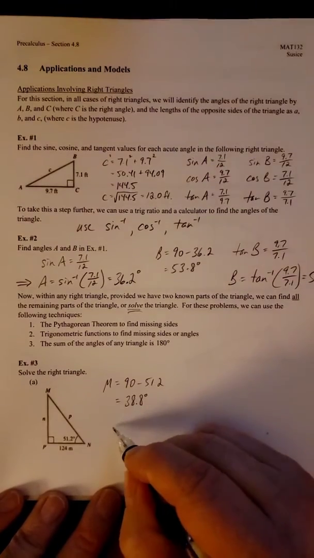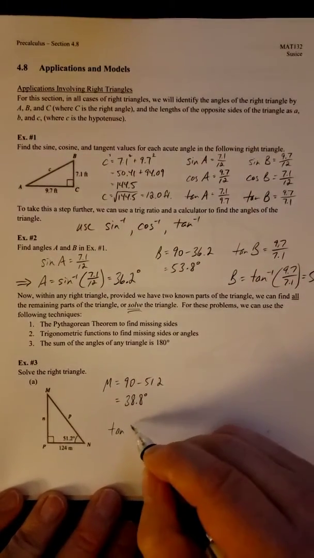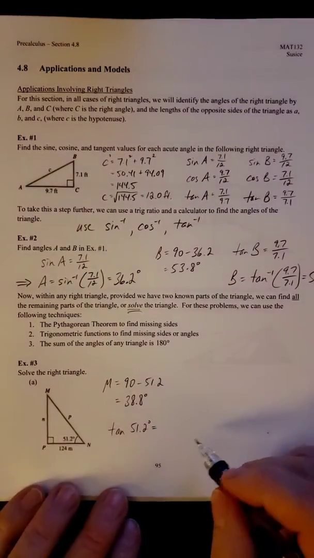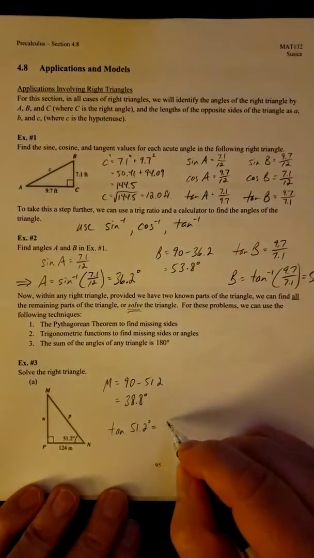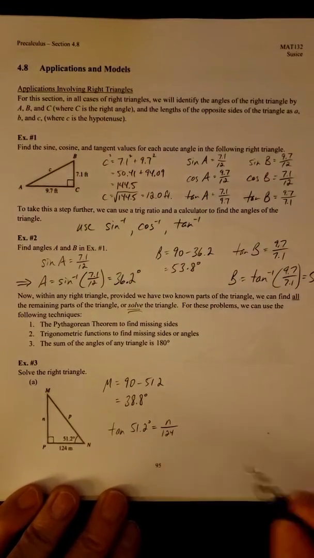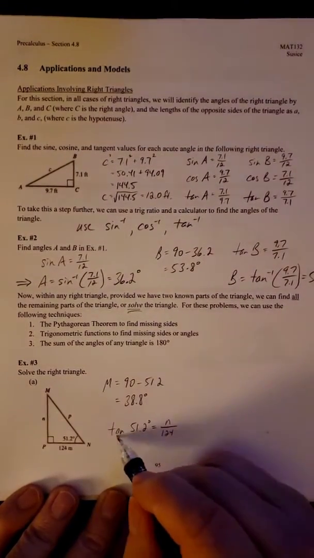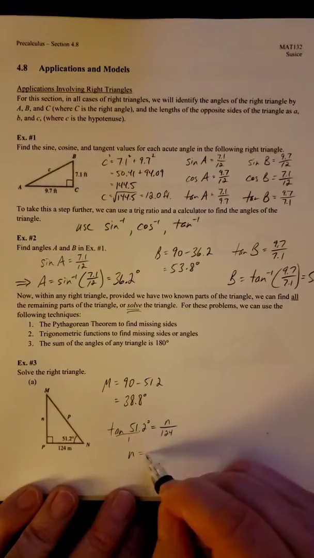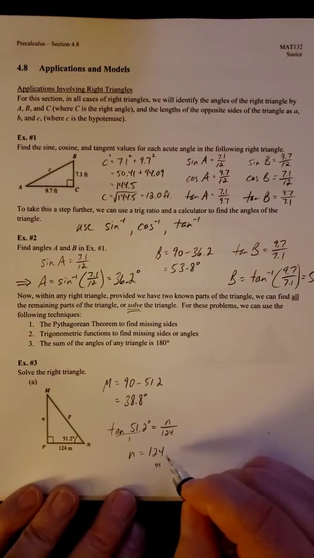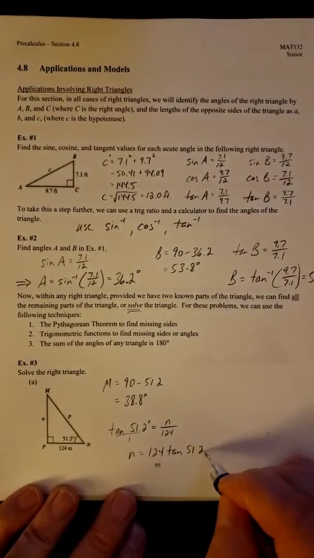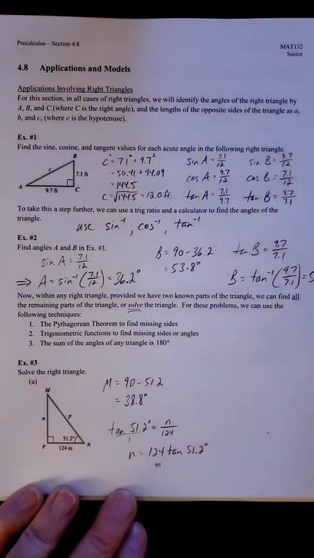If we set it up as tangent of 51.2 equals opposite, which is N, over our adjacent, which is 124, now we can just cross multiply. So N should be equal to 124 times tangent of 51.2 degrees.